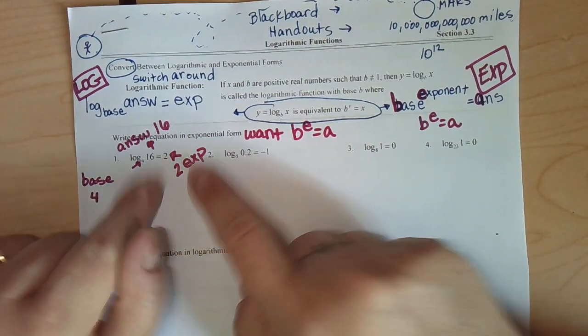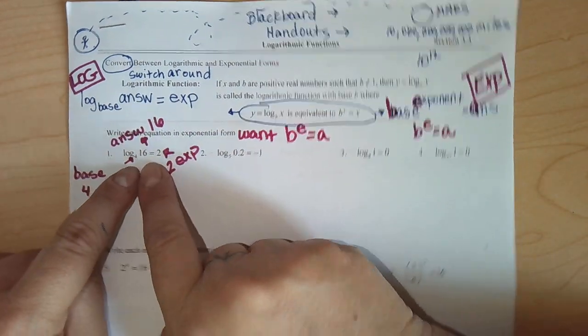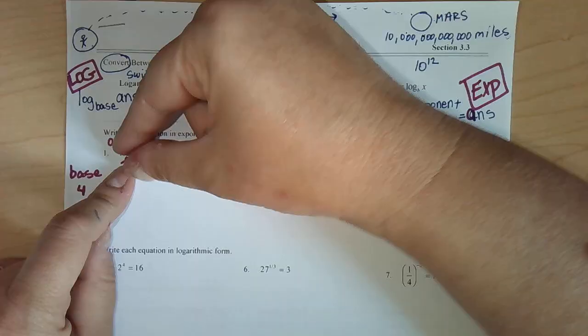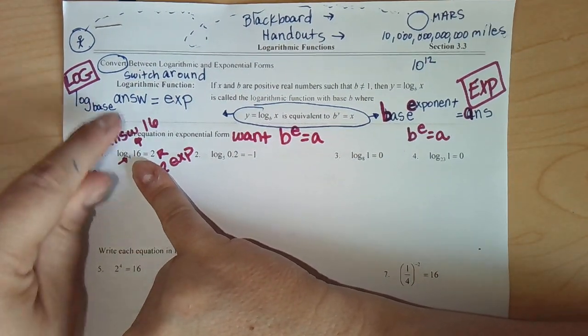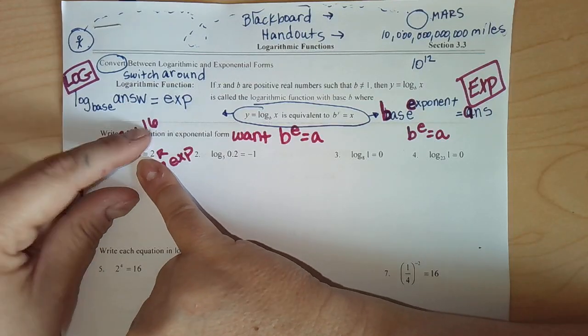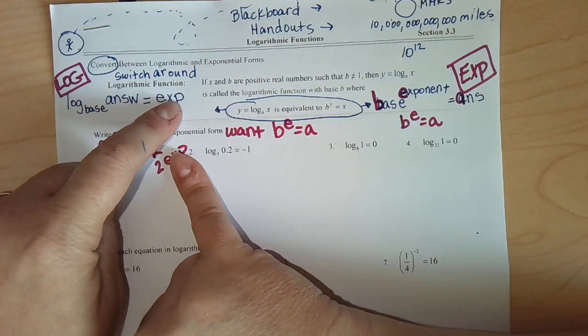So I labeled this not according to this hoopla, according to this hoopla. Since it already started with a log, that little number 4 in the basement, we're going to call it the b. That big fat 16, we're going to call it the answer. That 2, we're going to call it the exponent.